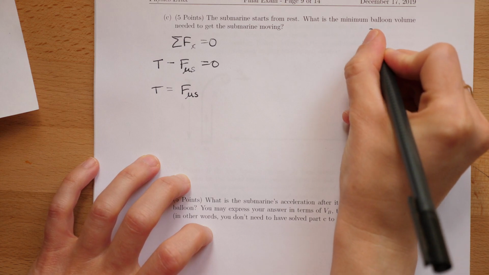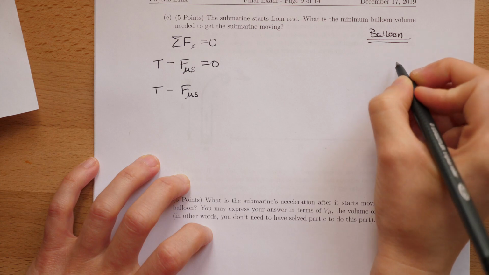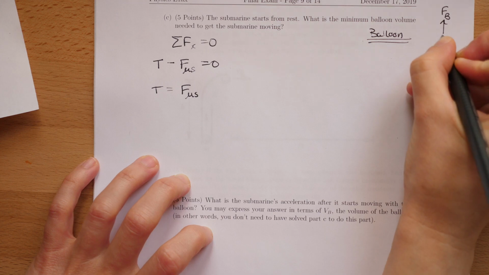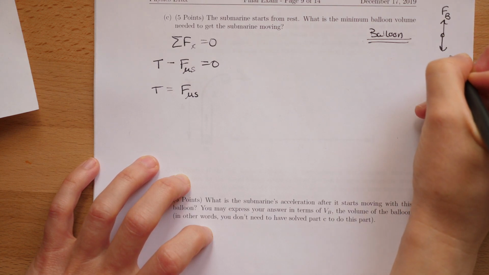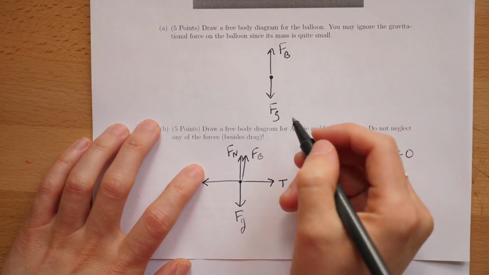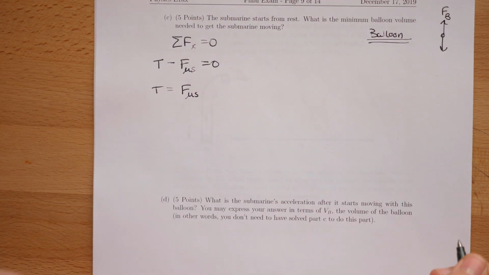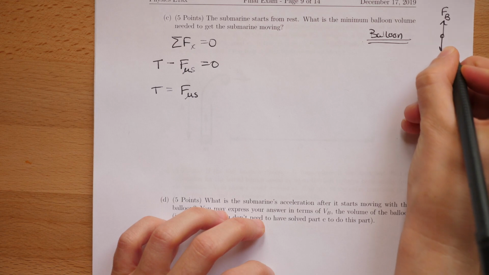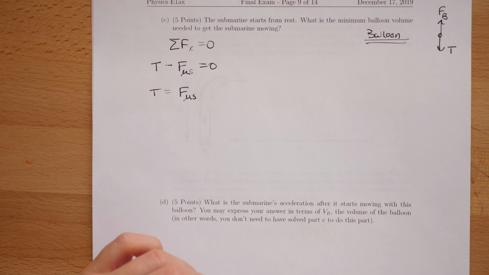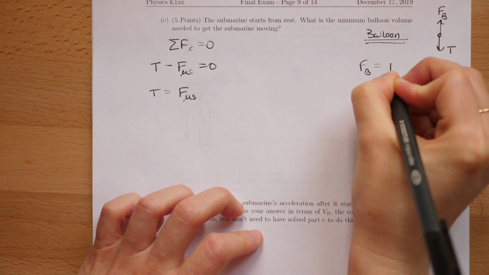So for the balloon, if the balloon is in static equilibrium, so it hasn't moved yet, we know from our free body diagram the buoyant force on the balloon has to be equal to the... Oops! I just realized I wrote Fg here instead of tension. Very silly. Okay, so the tension points straight down. So that means that the buoyant force is equal to the tension in the string.